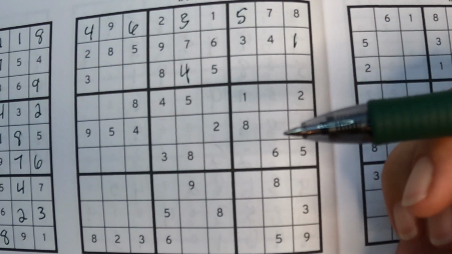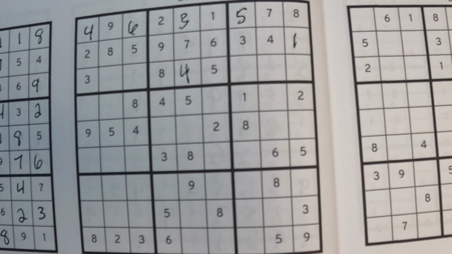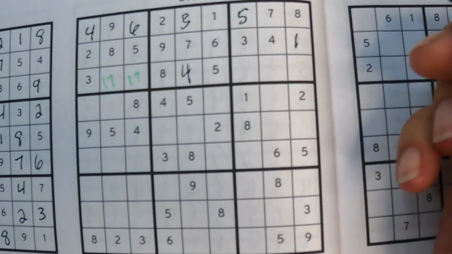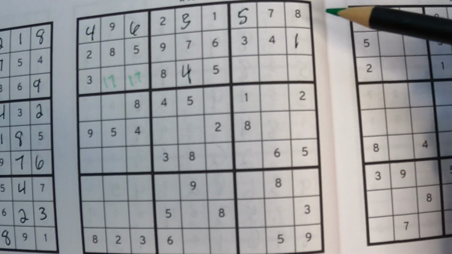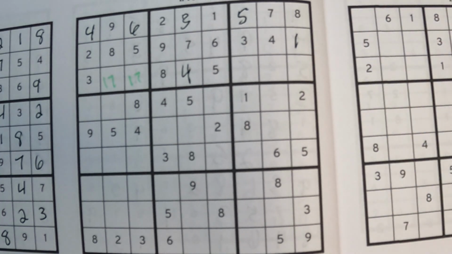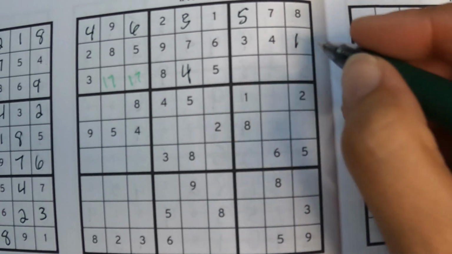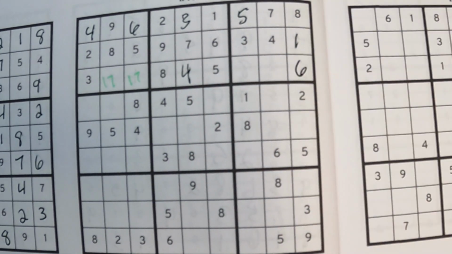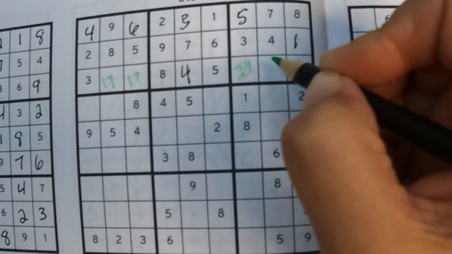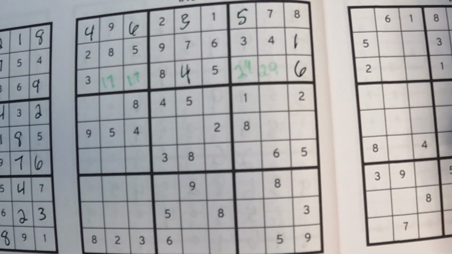For this box now, we're missing 1 and 7. I don't see any help. So 1, 7, 1, 7. For this box, we're missing 2, 6, and 9. We've got 2 and 9 here, so this is our 6. But I don't see any other help. So 2, 9, 2, 9.